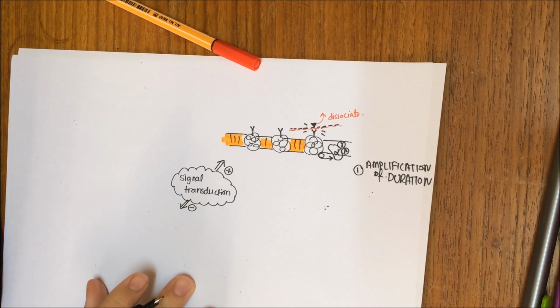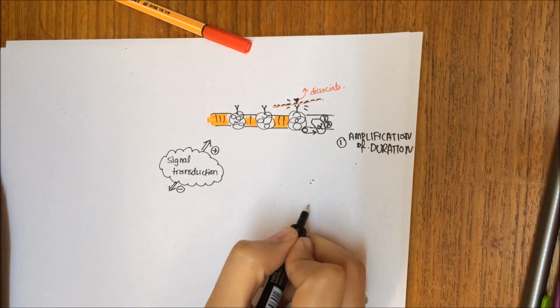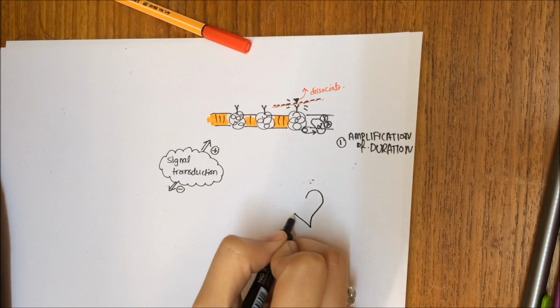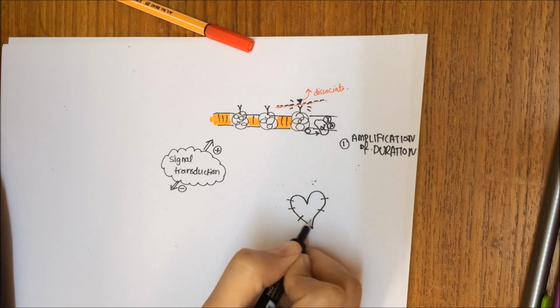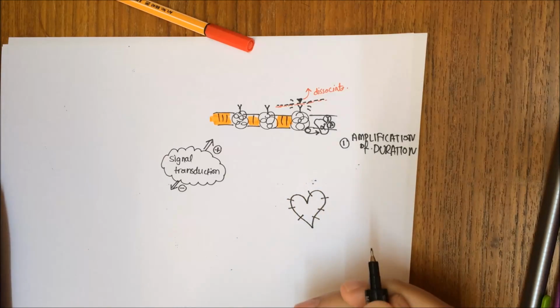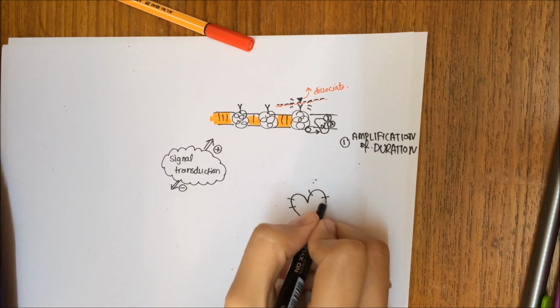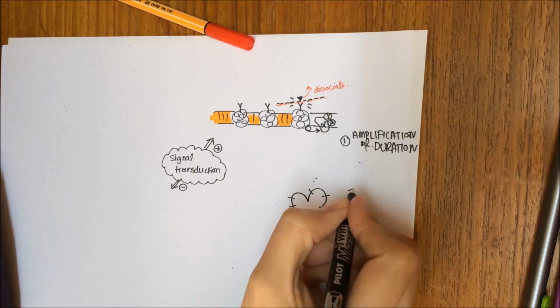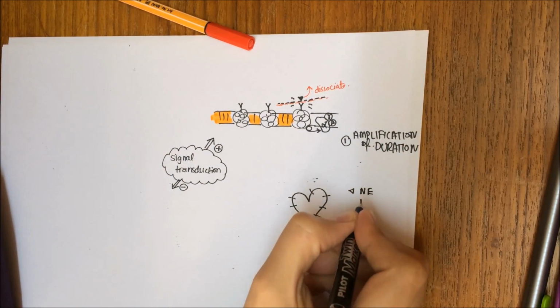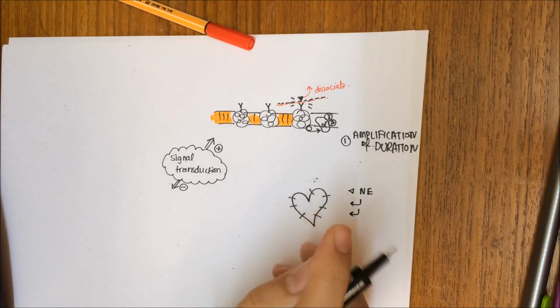Now, the other idea is if this was the heart, and the heart has beta receptors, as you already know, and these beta receptors are on the heart waiting for the norepinephrine to come and bind.